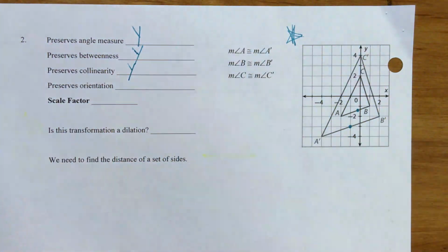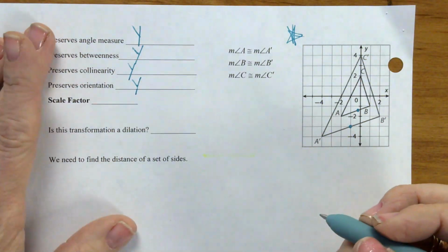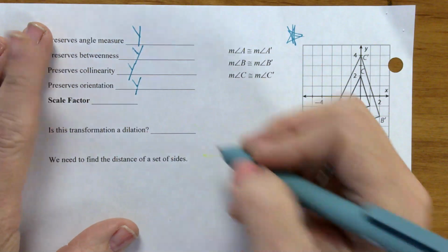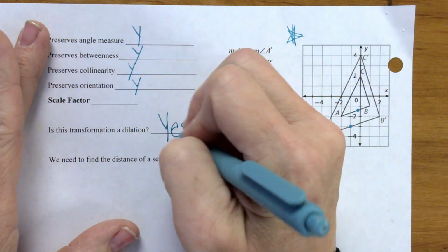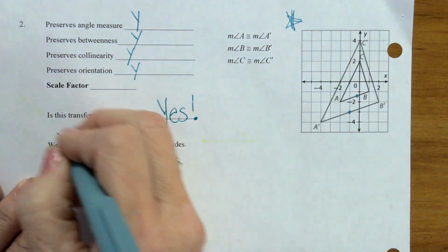And it is in the same facing position. The C's are both at the top, the A's are both on the left, and the B's are both on the right. So this is a yes. So is this a dilation? Yes. Now we're going to figure out the scale factor.